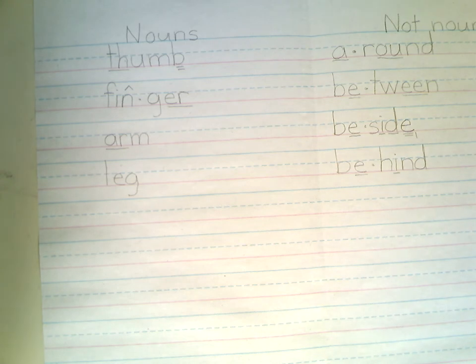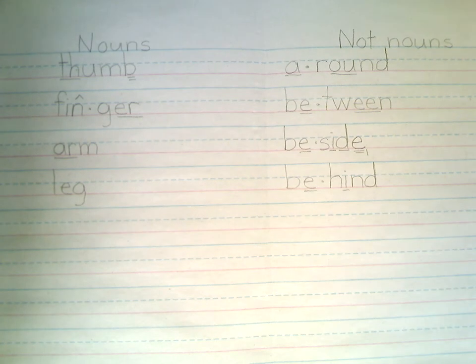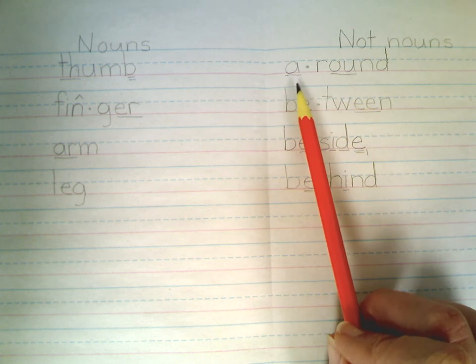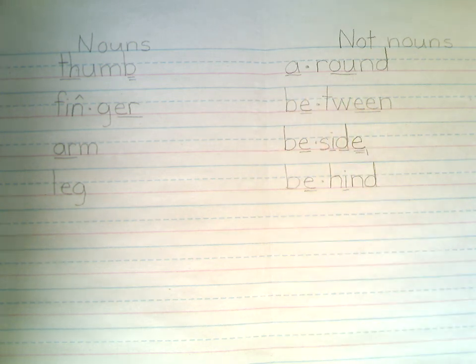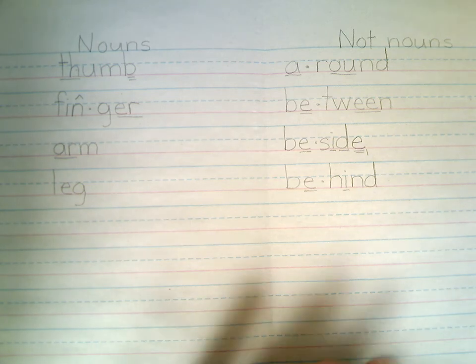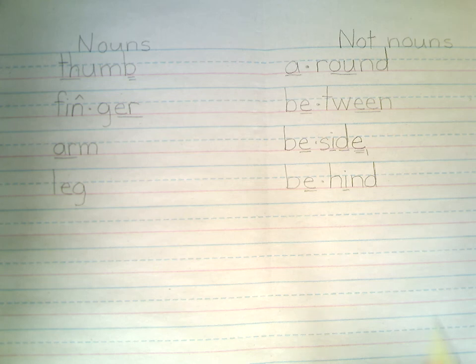All right, class, along is a 2-way word. How do we say along to spell it? Excellent. We say a-long. Just like to spell around, we say a-round. To spell along, we say a-long. All right. So is along a person, place, thing, or idea? Nope, it's not. So we're going to put it in this column.